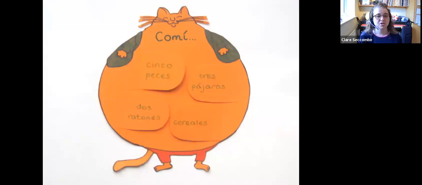This is a variation on the theme of a Lift the Flap book. This is the Fat Cat from a children's book that I enjoyed in the 1970s. And when you lift those flaps which have been stuck on, you can see the different things that the fat cat ate.